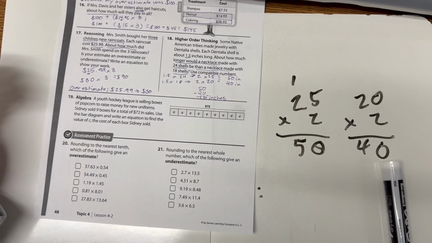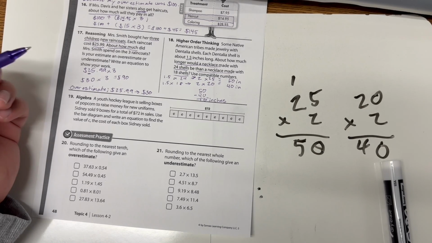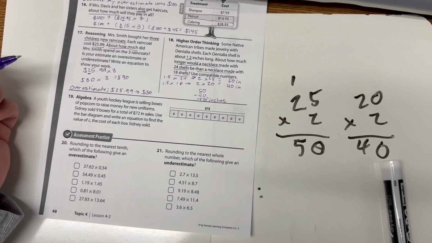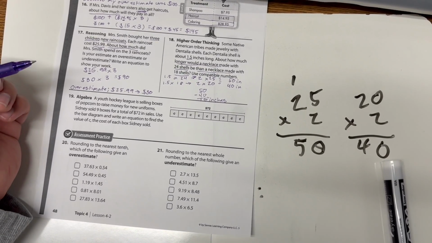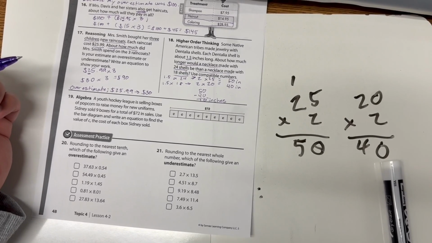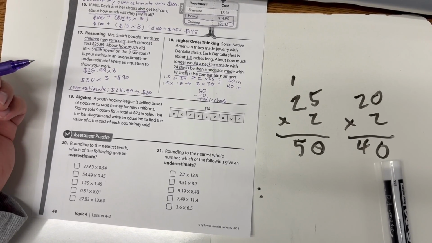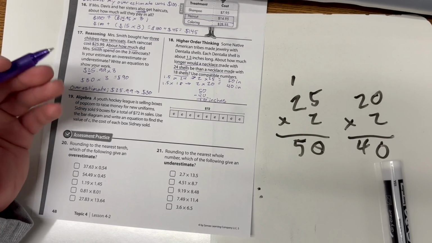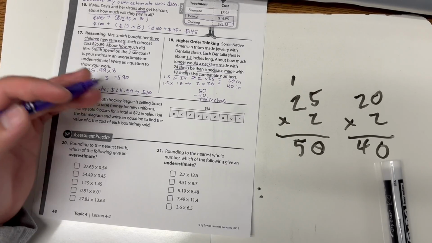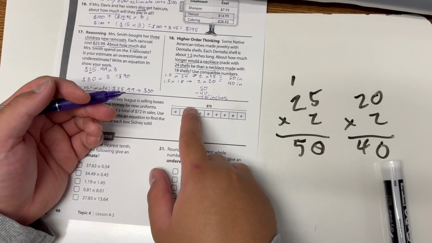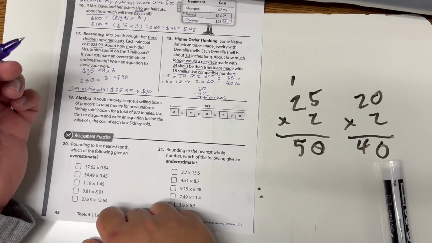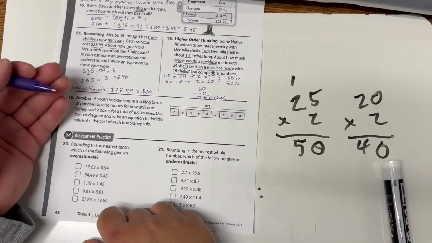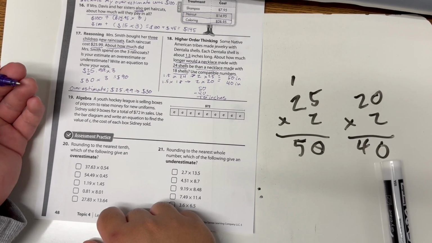For number 19. A youth hockey league is selling boxes of popcorn to raise money for new uniforms. Sydney sold 9 boxes for a total of $72 in sales. Use the bar diagram to write an equation to find the value of C, the cost of each box Sydney sold. For the first time ever, we see that we have our total, but we don't know how long everything else is. Algebra, when we go into middle school and high school, will be a little bit different to what we are learning now.